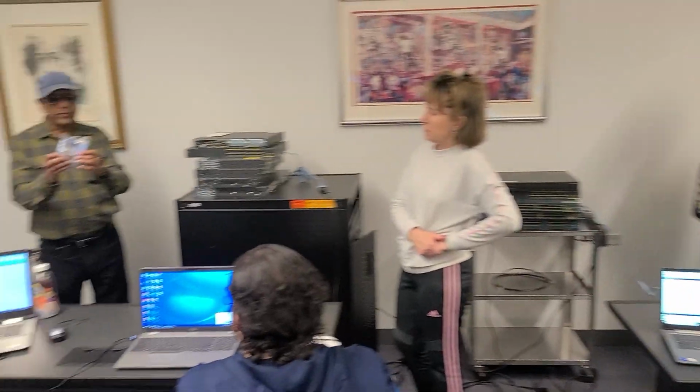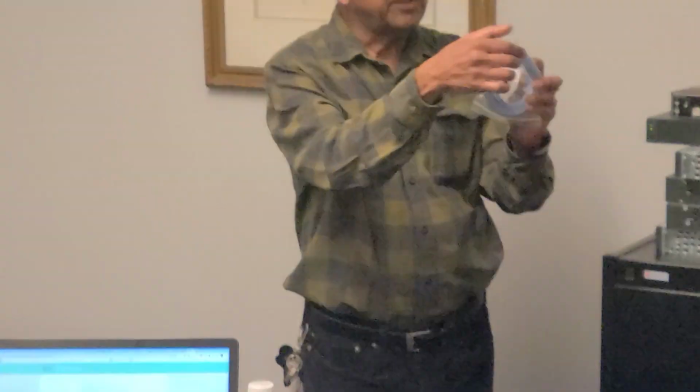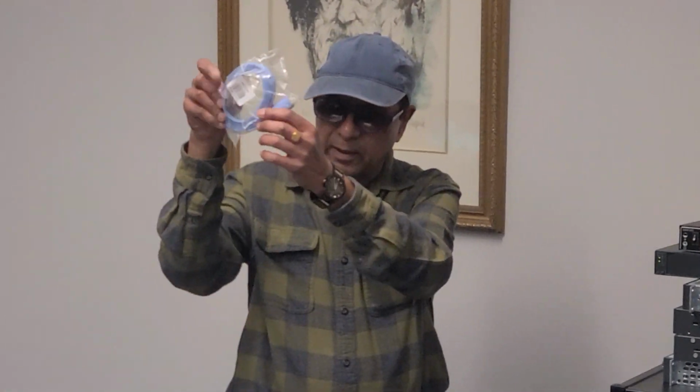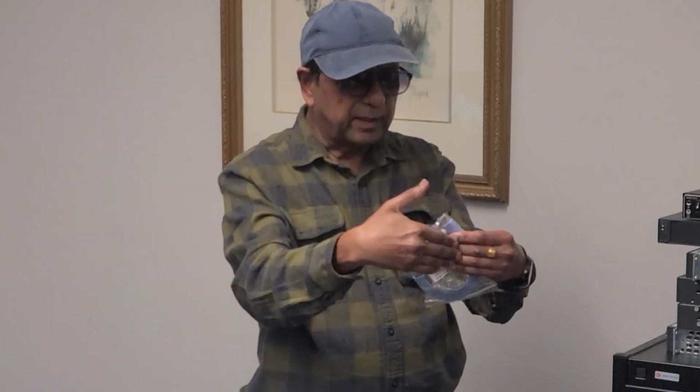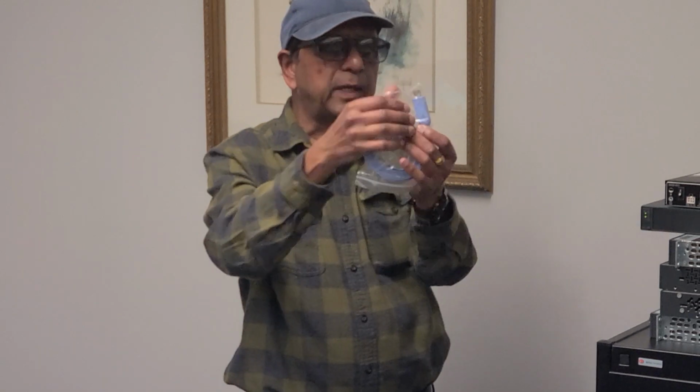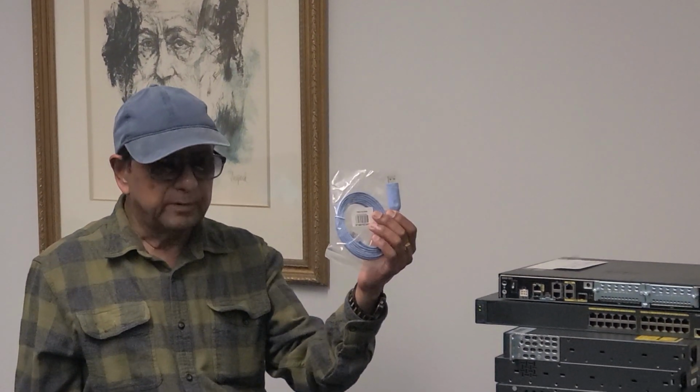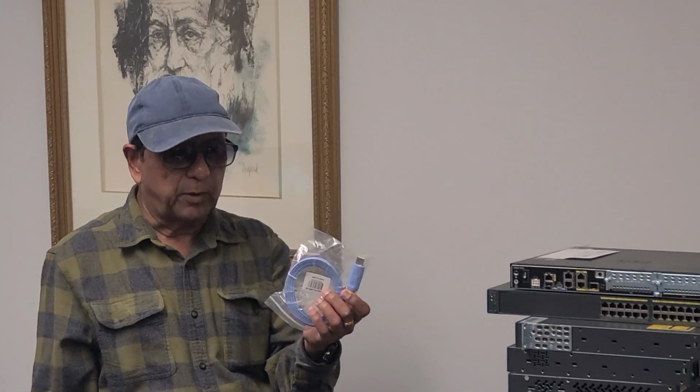Now, notice that this is a different cable here. You see it has a USB port and a direct RJ45 connector. All that interconnection is now built into this little connector housing. Everything is here. This is newer technology.